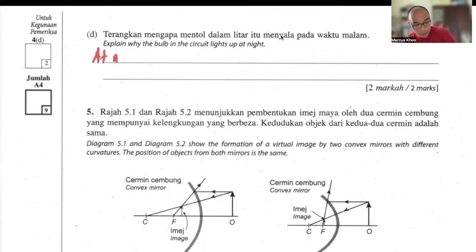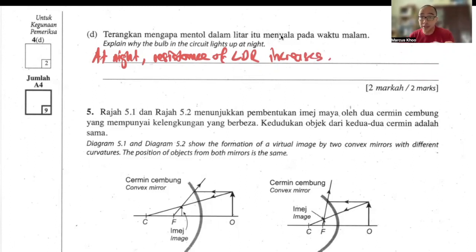So at night, resistance of LDR increases. Because the resistance increases, therefore the voltage increases, base current flows.